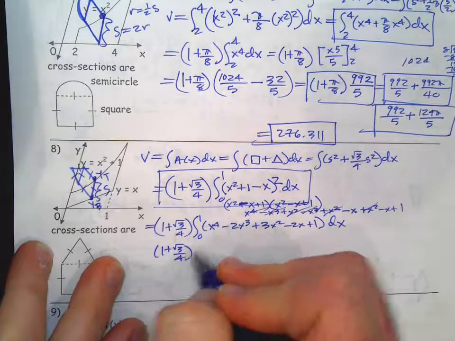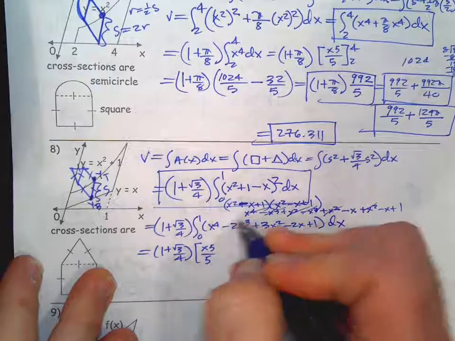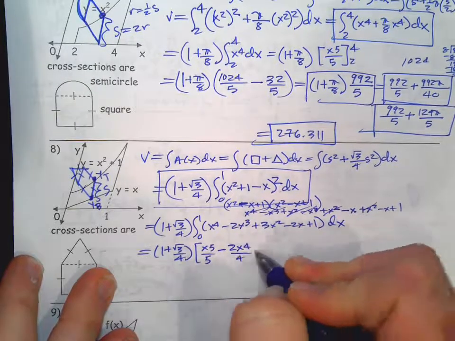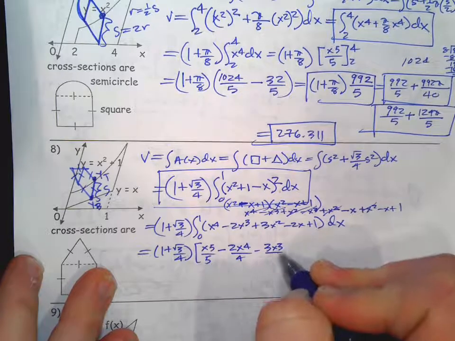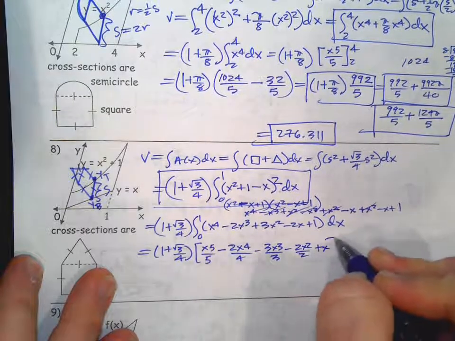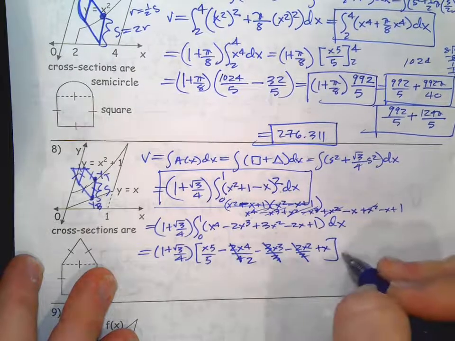Nice. Okay. So the antiderivative is x to the fifth over 5. And luckily, the numbers that we're going to plug in are going to be super simple. 2x to the fourth over 4 plus 3x cubed over 3 plus 2x squared over 2 plus x. Those cancel. That's a 2. We're going 0 to 1.